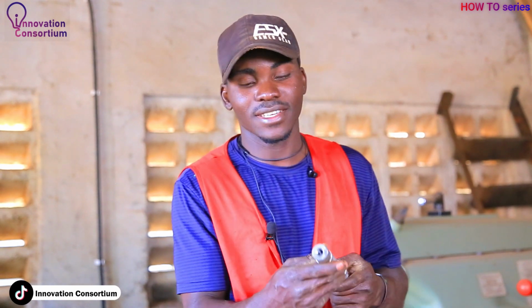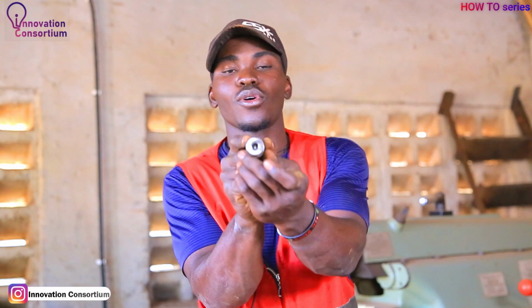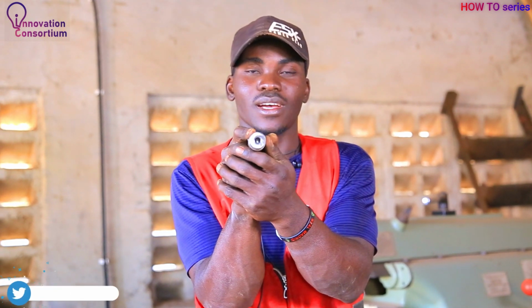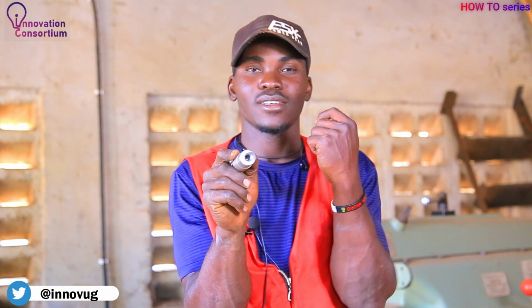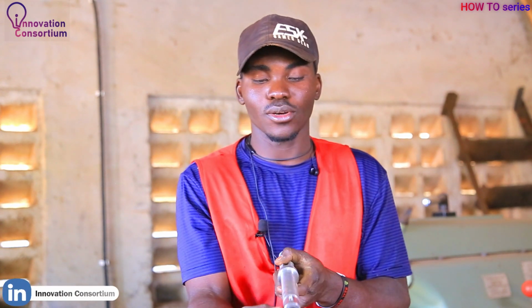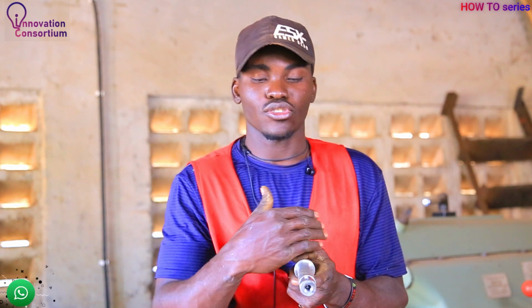To add on the threads, we also have the end threads. As you can see at the extreme end, there is a hole, and inside that hole are other threads. Those ones normally we place in the stopper bolt to stop any component. It could be a pulley at the extreme end, to stop it from getting off the shaft.